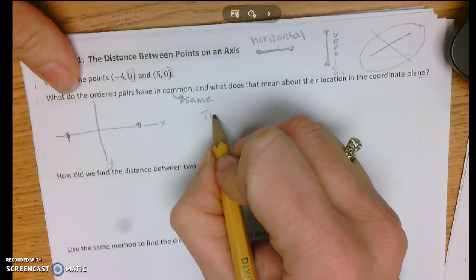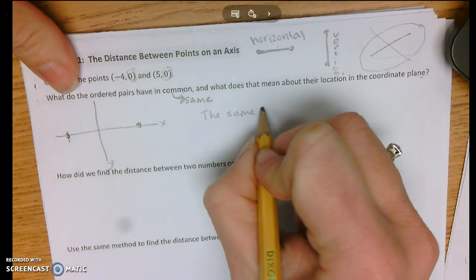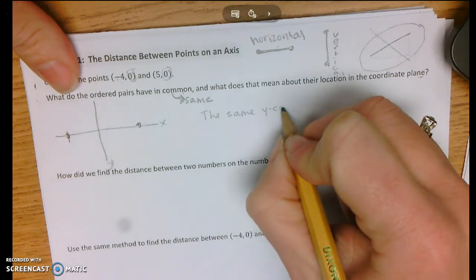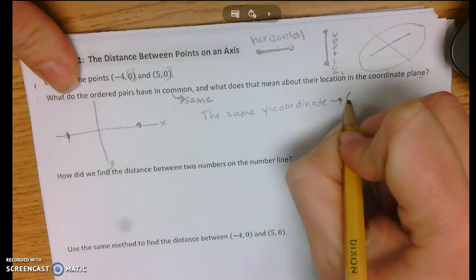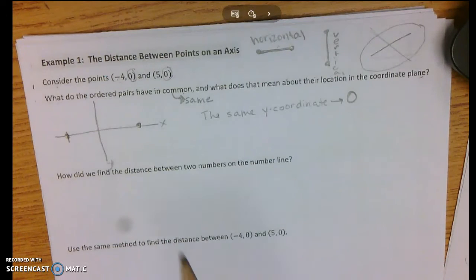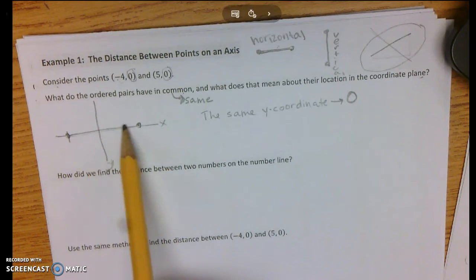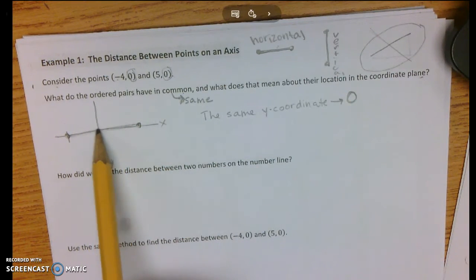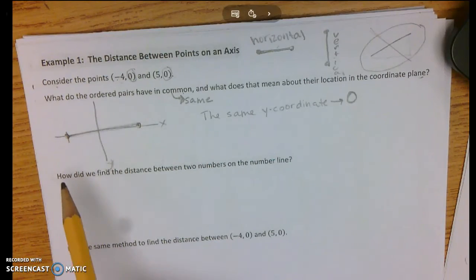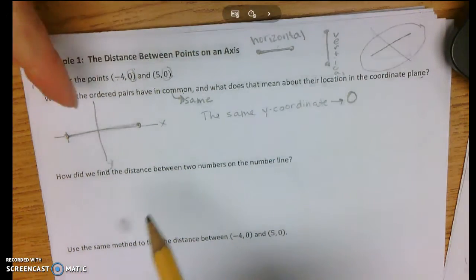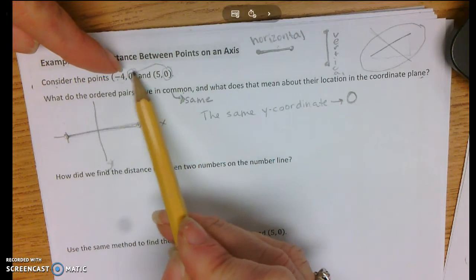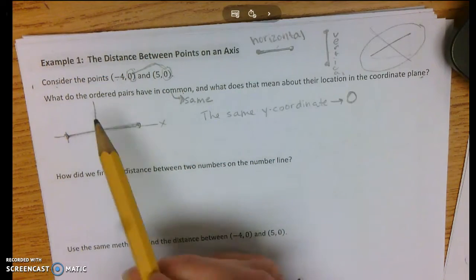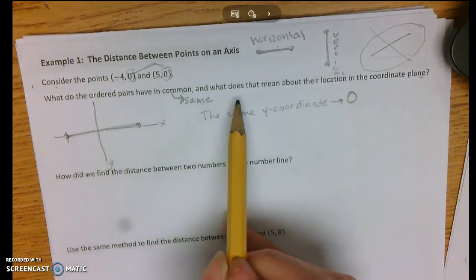So what do the pairs have in common? They have the same y coordinate, and it happens to be 0. What we notice when they have the same y coordinate is it creates a straight horizontal line. So anytime you see two ordered pairs with the same y coordinate, you can visualize a horizontal line.